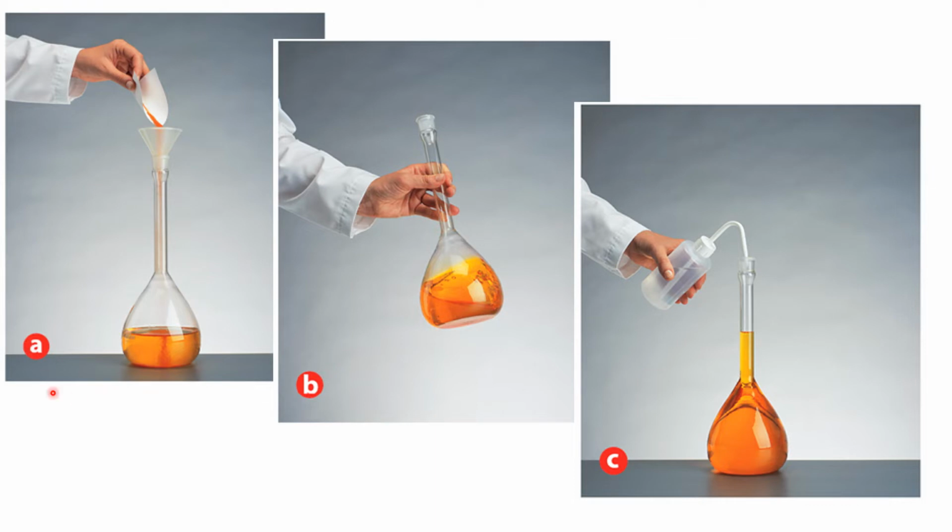So this is how you prepare it. You measure the required mass. The volumetric flask already holds a solvent, as it is partially filled with solvent.